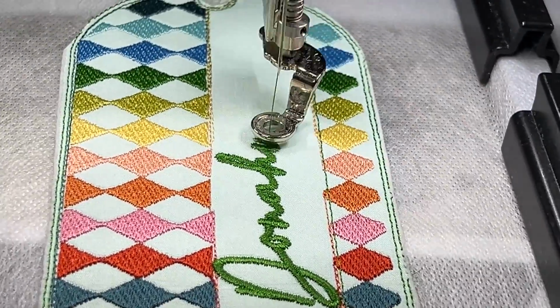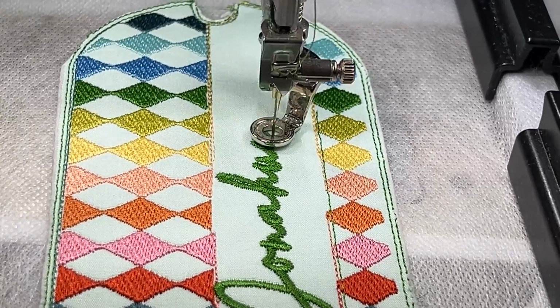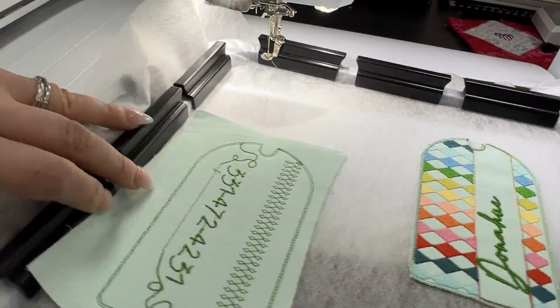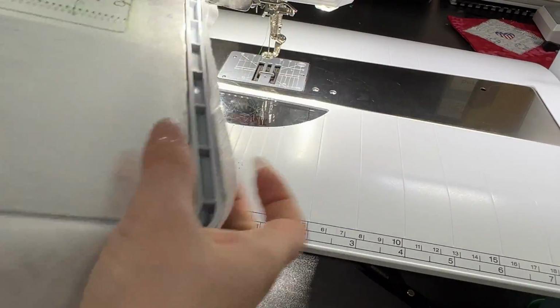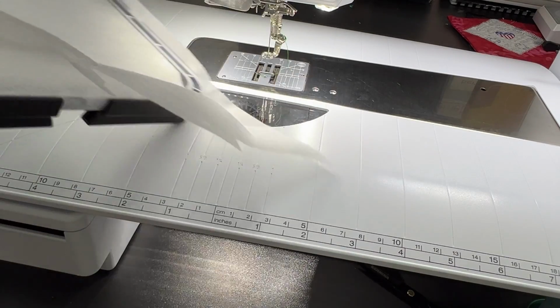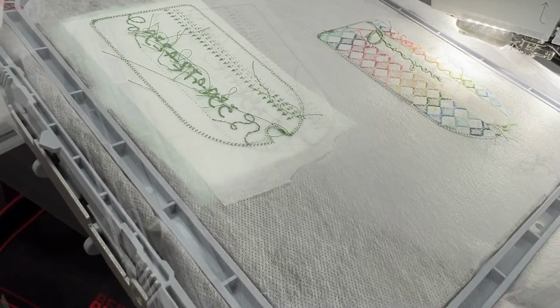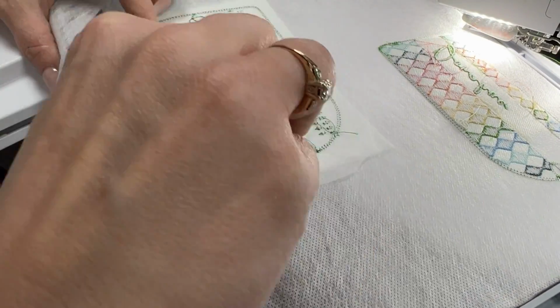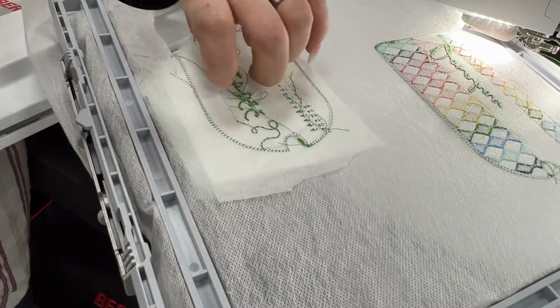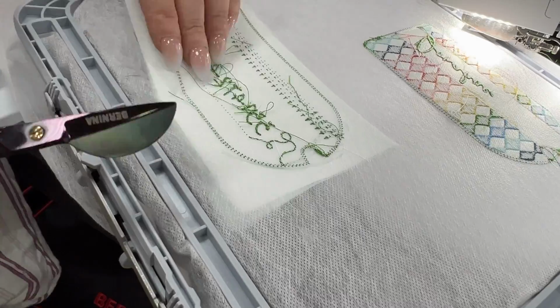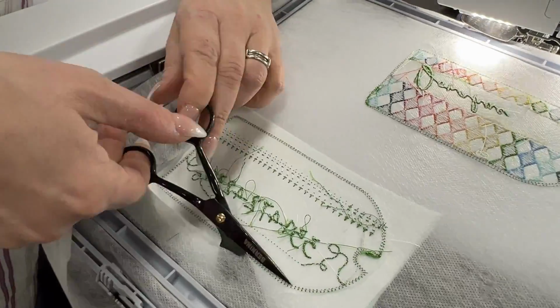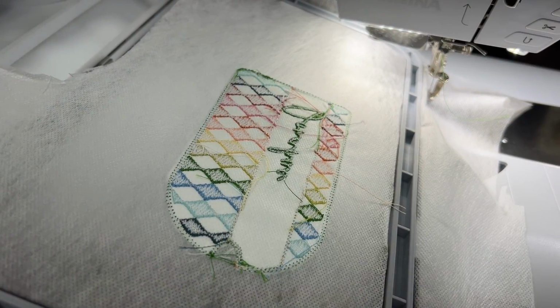Once the name is complete, you're going to take your work off of the machine, but leave it in the hoop. And then you're going to cut out of the stabilizer that back tag piece that we completed earlier. And you're going to just leave this hole in your hoop because, believe it or not, your machine can embroider with just a little bit of stabilizer clamped in. That's the beauty of these small and medium clamp hoops.